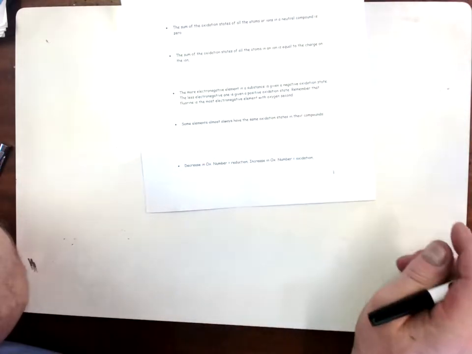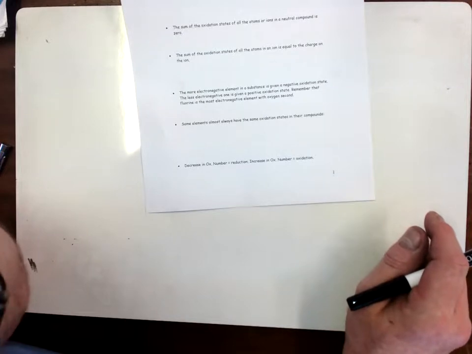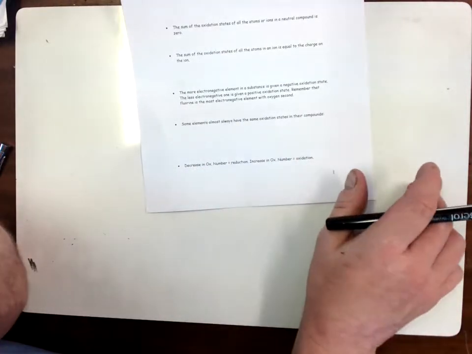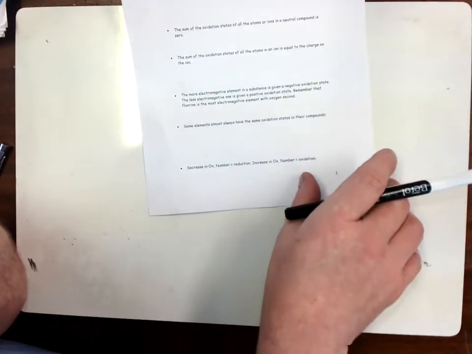Okay, so hopefully you've got the concept there of where we go from there. Next one then, the more electronegative element in a substance is given the negative oxidation state, and the less electronegative element is given the positive oxidation state.